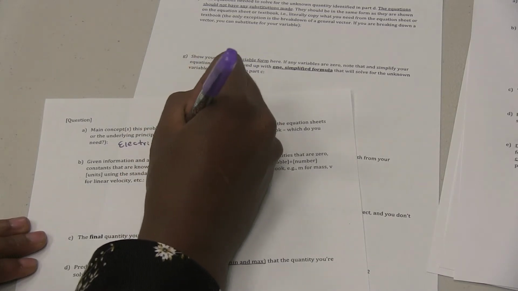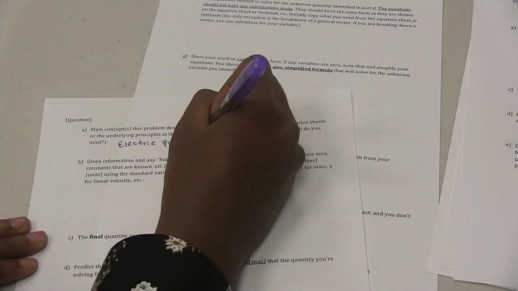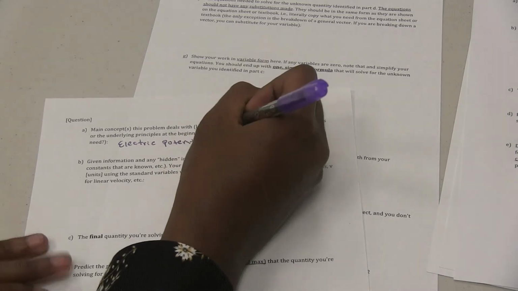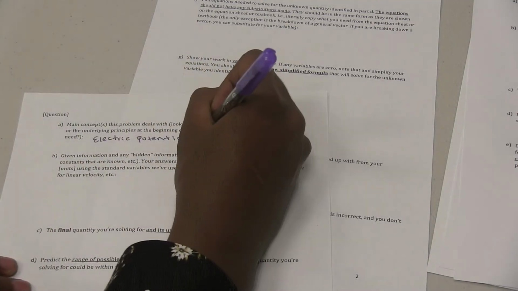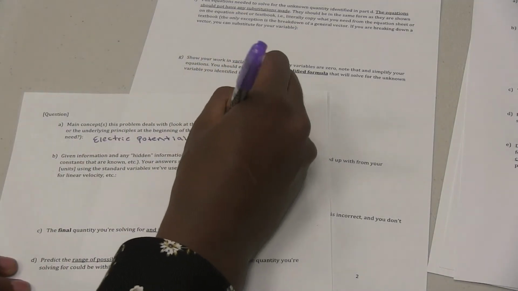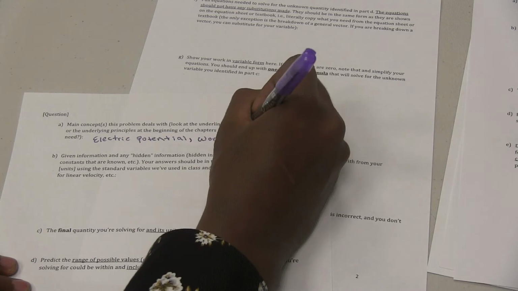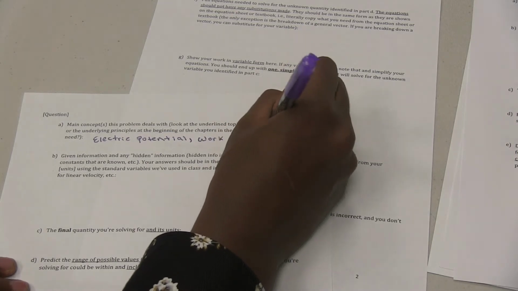Electric potential, sorry for my handwriting. Another concept is work, and electric dipole is another concept.